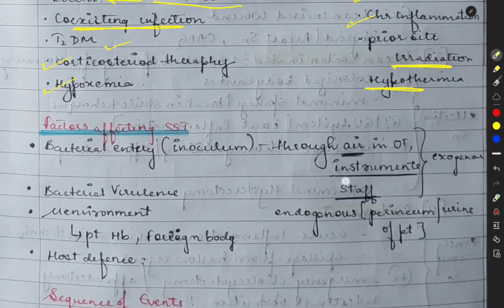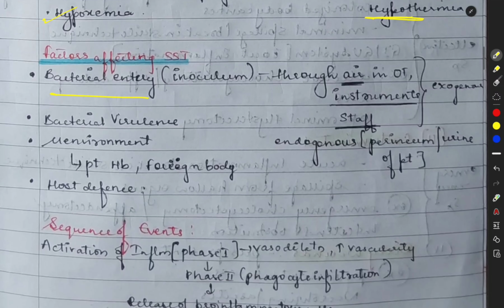The factors affecting SSI are the bacterial entry, the bacterial virulence, the microenvironment, and the host defense. The bacterial entry can occur through the air in the OT, instruments placed in the OT, or from the staff. These are exogenous factors involving SSI, or endogenous, which are the perineum and urine of the patient.